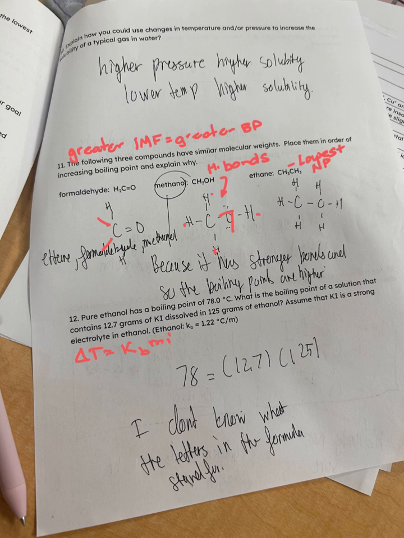Okay, here we go. Here's this equation again. This delta T is my change in temperature, and it's my K of B this time because I'm dealing with boiling, times molality, and then the i, that multiplier. Okay, this little statement right here kind of ticks me off because that's just laziness. I'm sorry, a little bit gripey there, but whatever. So K of B, you could look that up.